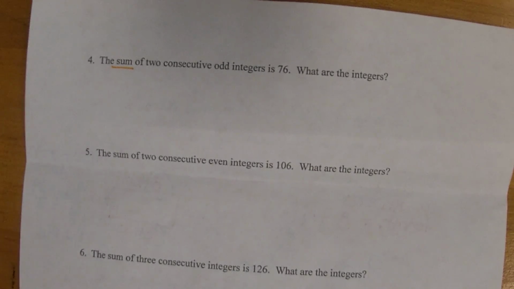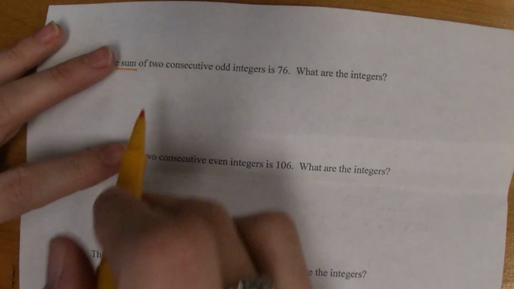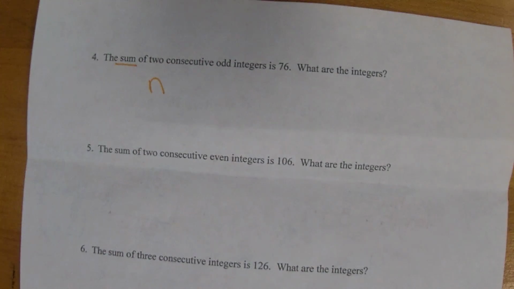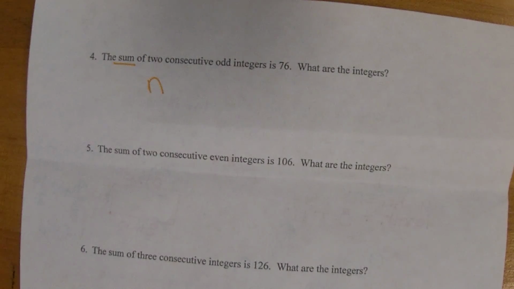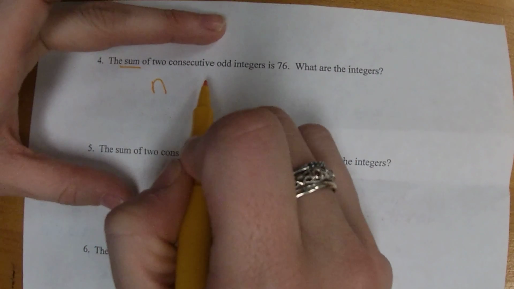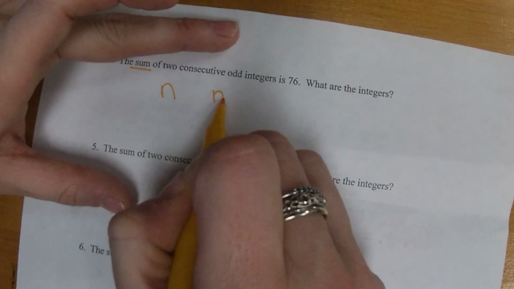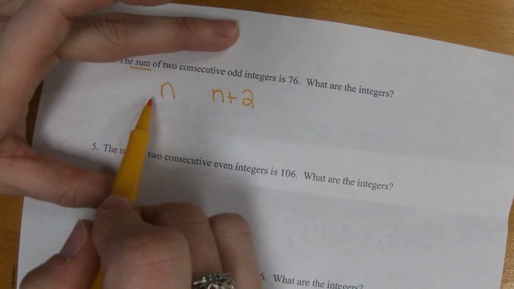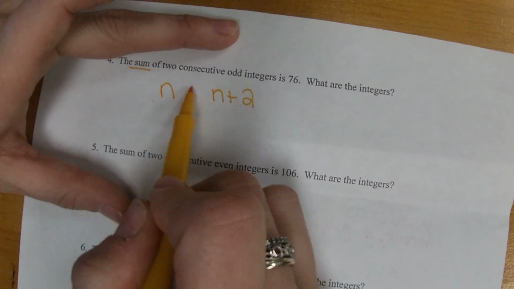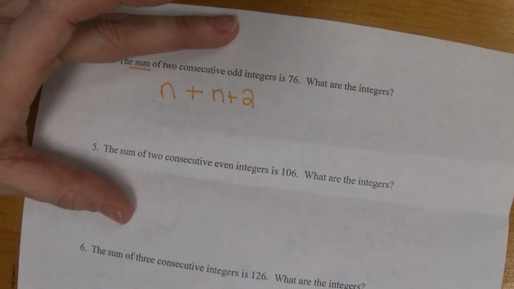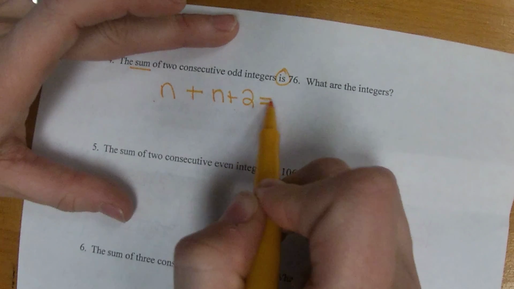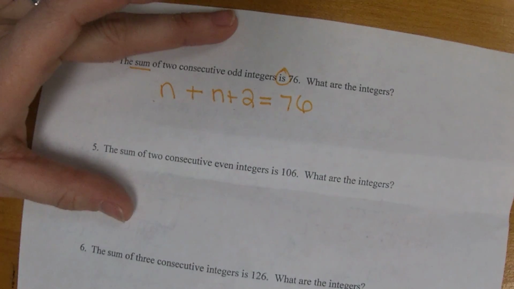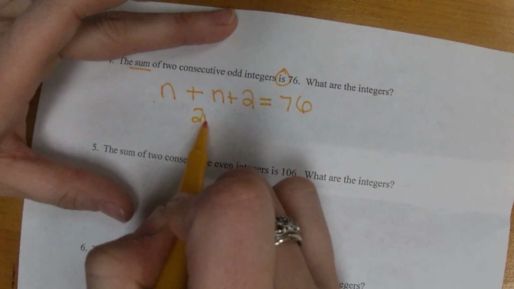So I know my first consecutive odd integer is going to be a number. I don't know what that number is, but it's going to be a number, and a number we always represent with a variable, n. My next consecutive odd integer is then going to be 2 more, because odd integers count by 2. So now I have n and I have n plus 2, and the sum of them says to add them together, which equals 76. So I'm going to solve this.